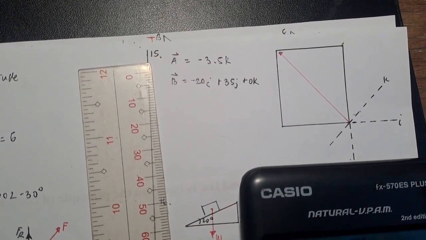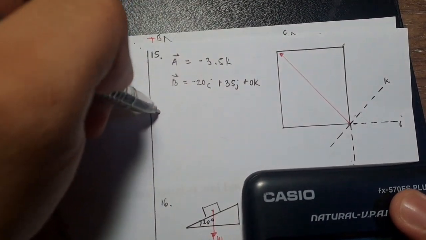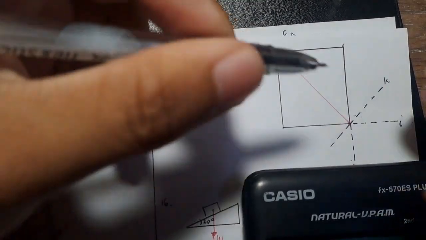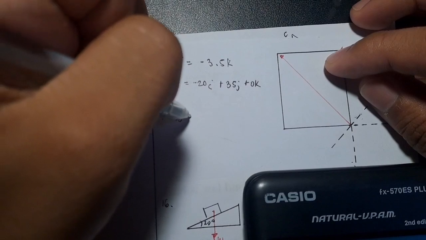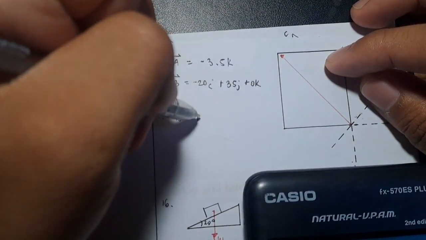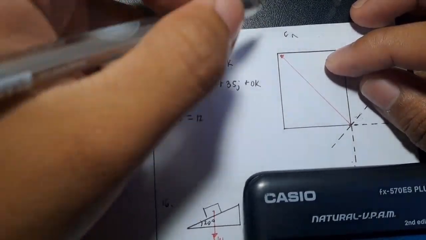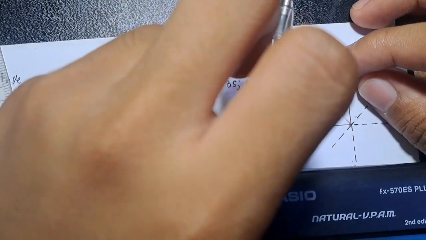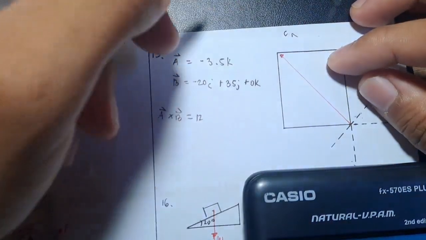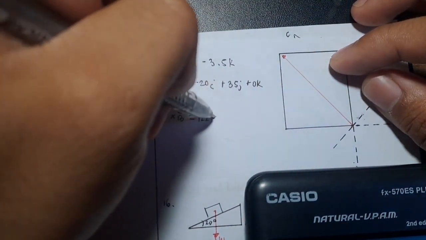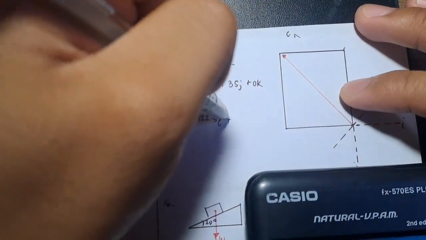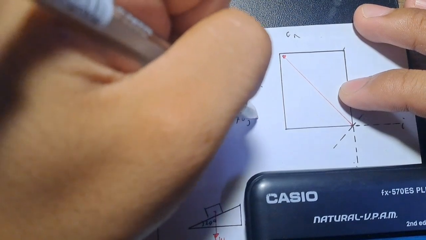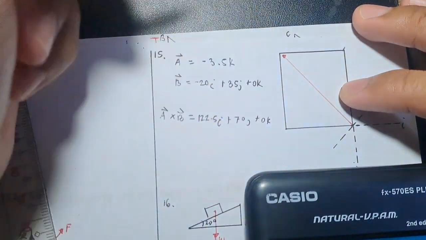The cross product will be 122.5i, plus 70j, plus 0k.